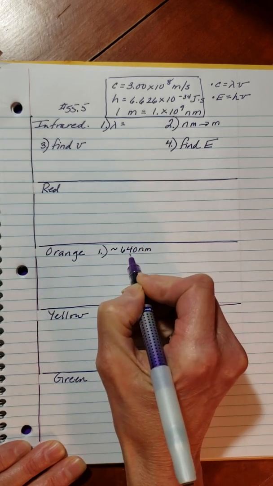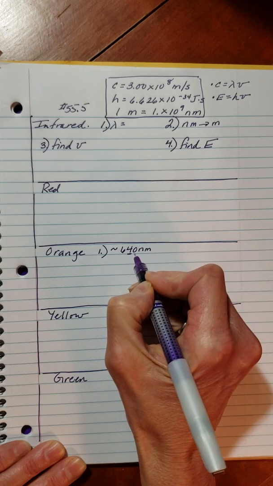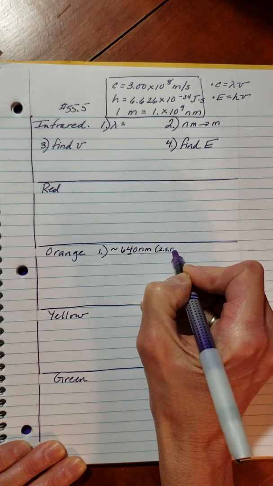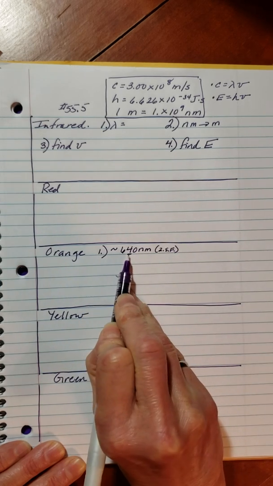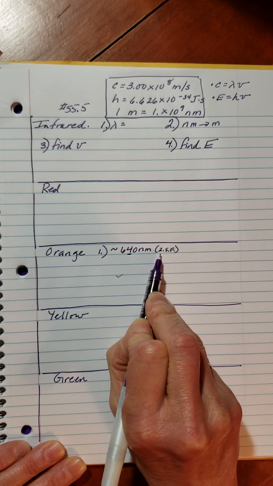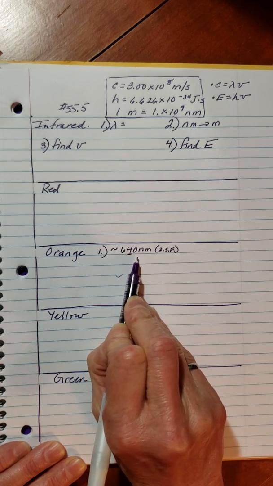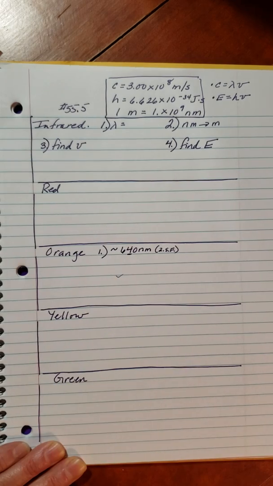Now I'd like you to recognize that this is my estimated value, and this 0 is a placeholder. So I have two significant figures here. So if you estimate consistently to this tens place, you're always going to be using two significant figures. Don't make your life difficult by saying, oh, 642, because you really can't estimate all that well.